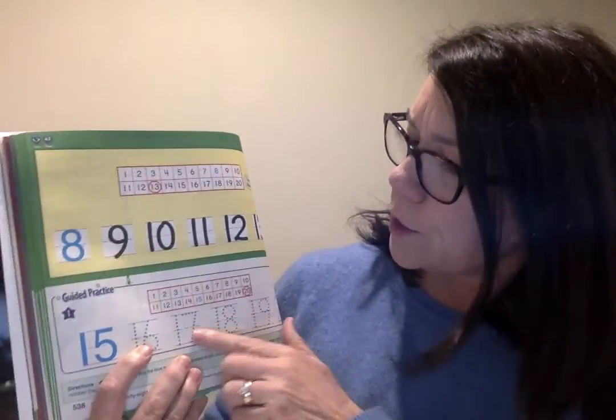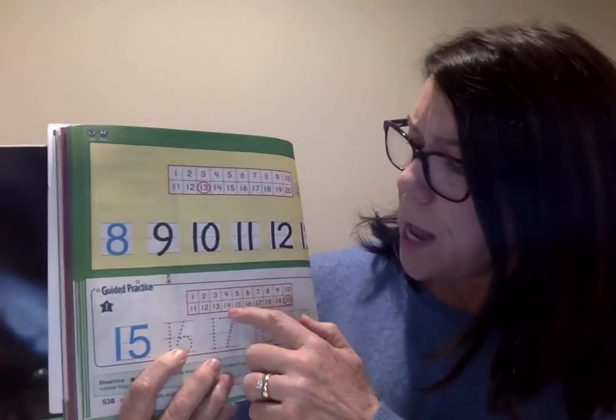So you'll come down here to this bottom one. They want you to start at 15. That's your blue number. And you're going to be counting up to 20. So follow the instructions at the bottom. This is counting up from a given number to 20.